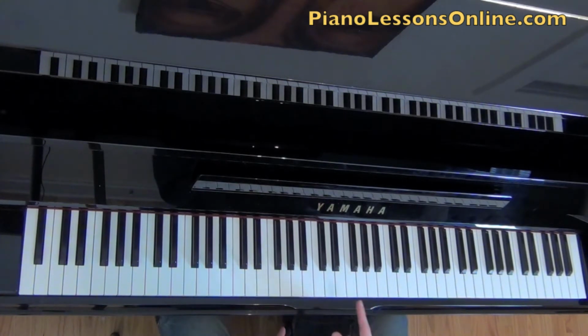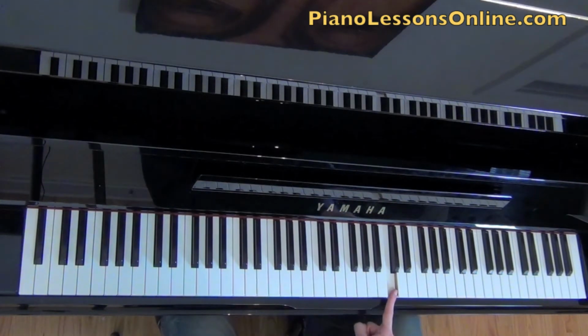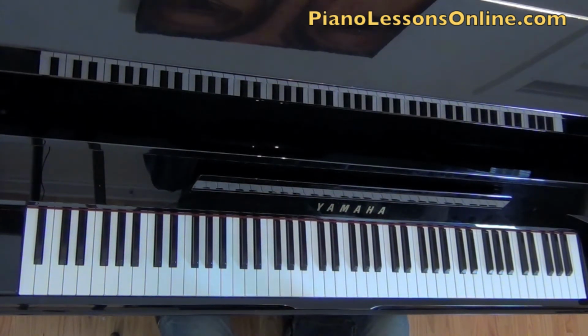Now, one thing I want to quickly point out is not all the white notes are whole steps. Most of them are. So C to D is, F to G is, G to A to B. But E to F is a half step, and B to C is a half step. So that's just sort of the basic information you need to have. Now let's teach you how to play this scale.